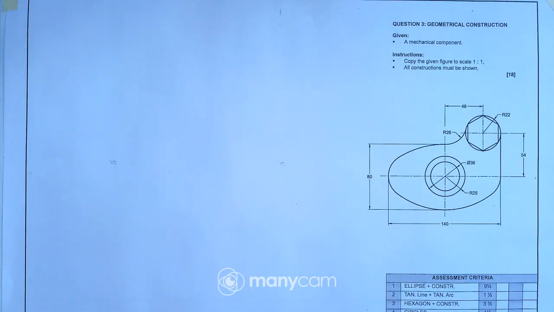This is a geometrical construction question. I took this question from the Creighton EGD Media Exam 2024. My Creighton EGD learners, they did this question. So this question is one of the questions from the media exam.